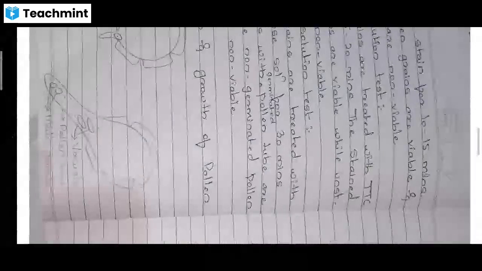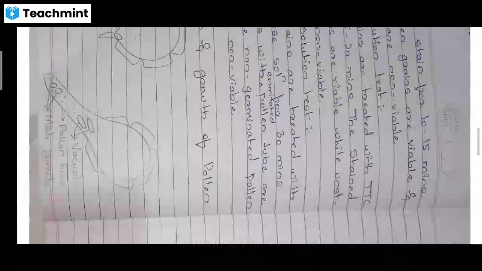Then next is the time required for germination. In different plants, the time required for germination will be different. In case of the plant species Luffa cylindrica, the time required for pollen tube germination is 15 to 30 minutes. In some plants like Lilium, it requires 30 to 60 minutes. So the time required for pollen germination differs in different plant species. According to the pollen nature, the pollen tube germination takes place. Then the number of germ tubes.